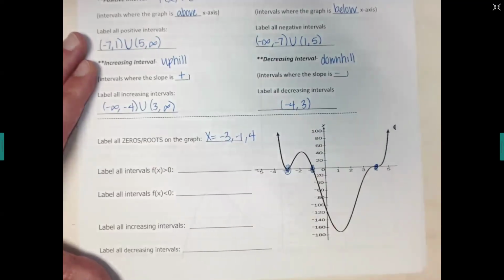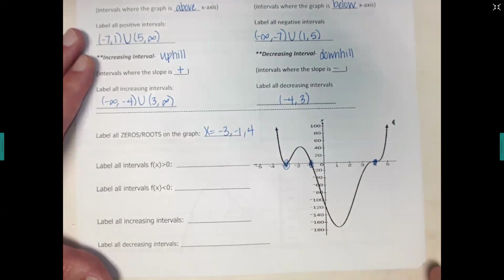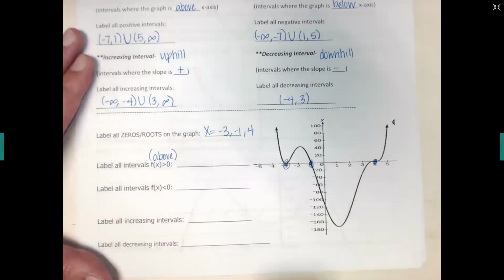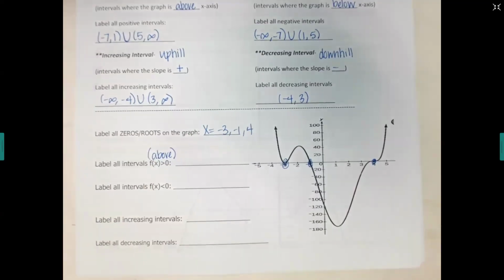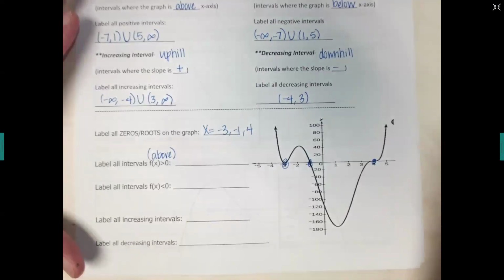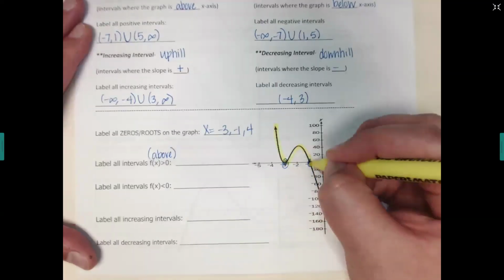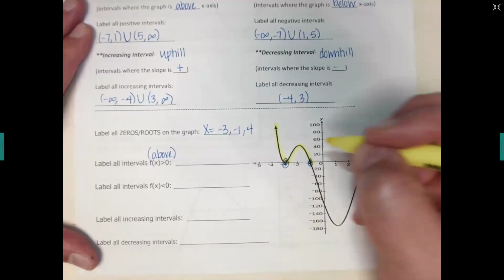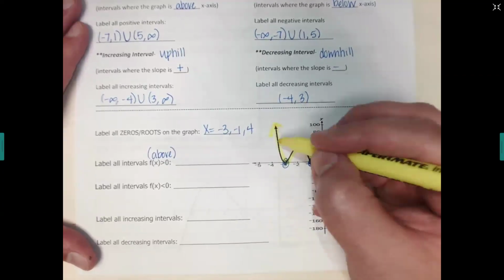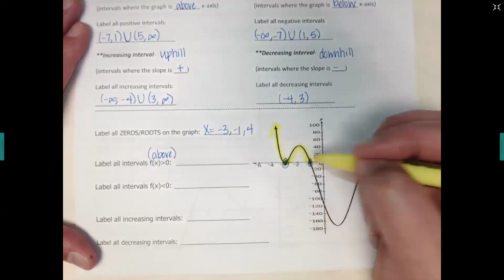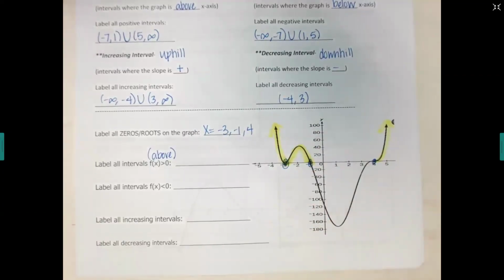Next thing that I want to list is where f of x is greater than 0. That means above the x-axis. So I'm going to highlight all the sections that are above. So I have an above here, here, and here. Now, because this whole section pretty much stays above, we're just going to list that as one piece. Okay, you could break it up into 2 pieces if you want, but I'm just not going to.